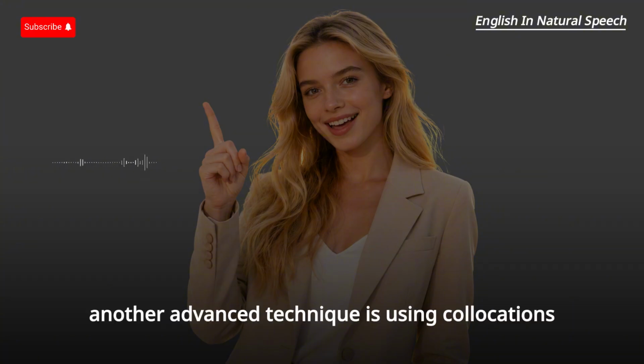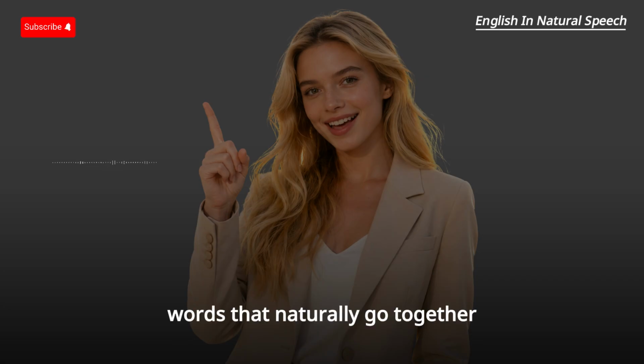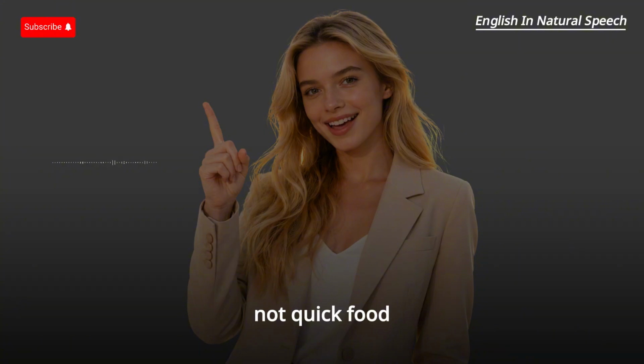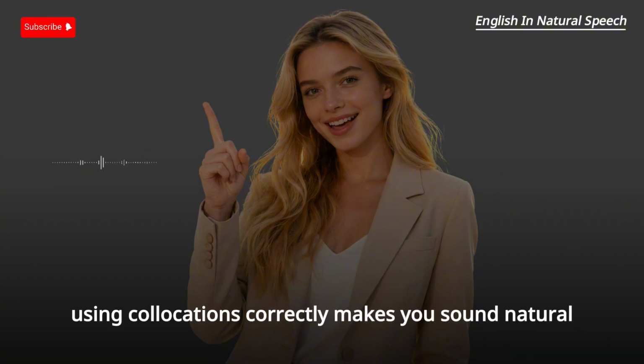Excellent. Another advanced technique is using collocations, words that naturally go together. For example, we say, make a decision, not do a decision. We say, heavy rain, not strong rain. We say, fast food, not quick food. Using collocations correctly makes you sound natural.